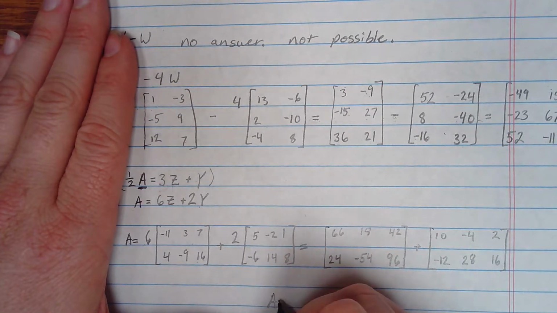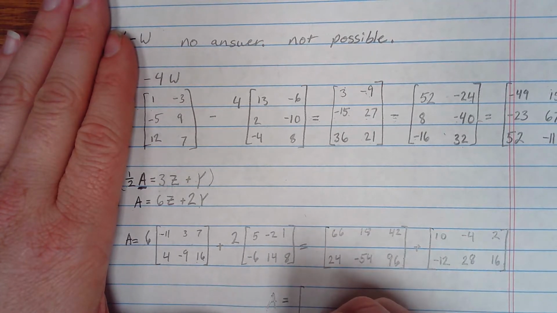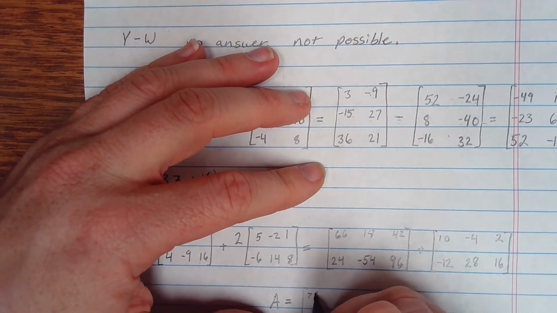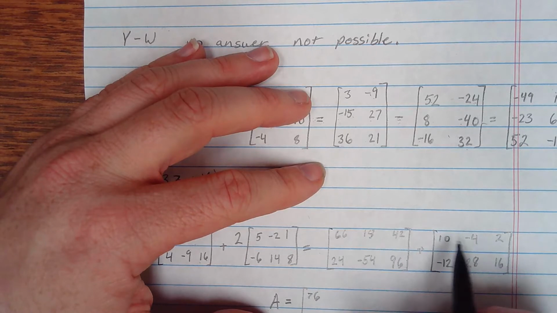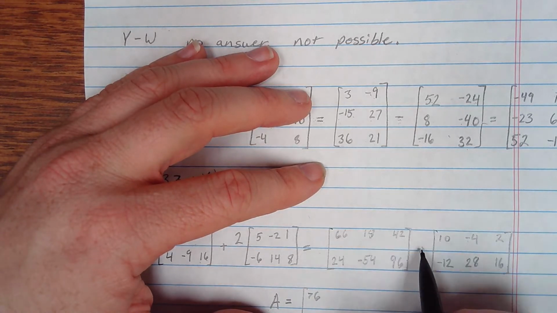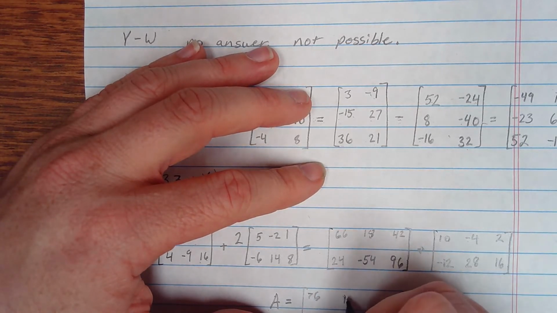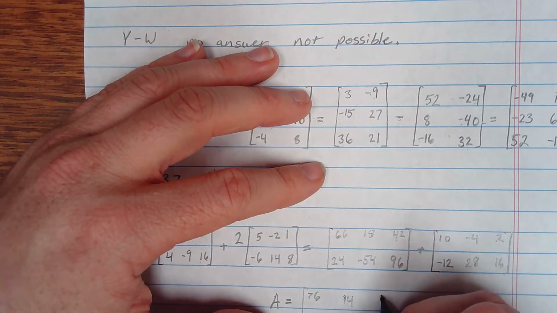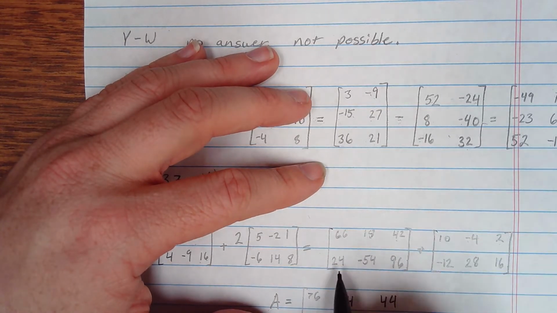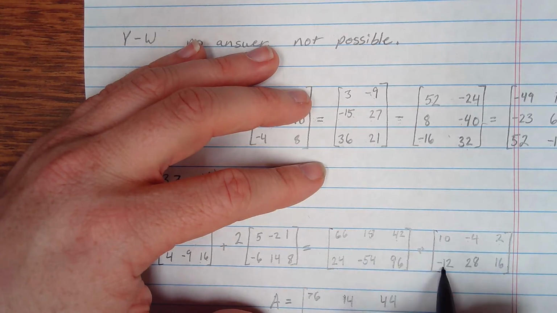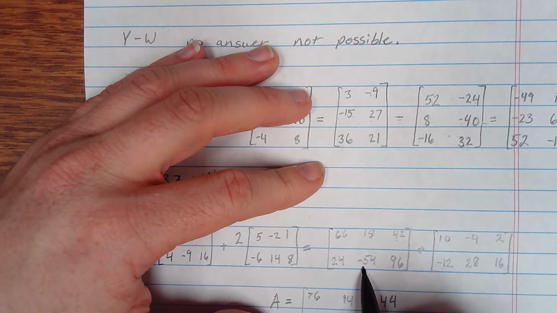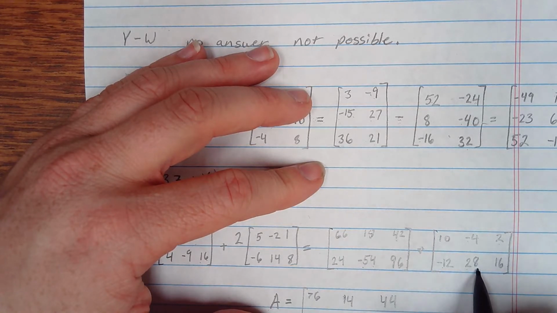So A is going to be this matrix that I'm going to add up right now. 66 plus 10 is 76. 18 plus negative 4 is 14. 42 plus 2 is 44. 24 plus negative 12 is just 12. Negative 54 plus 28.